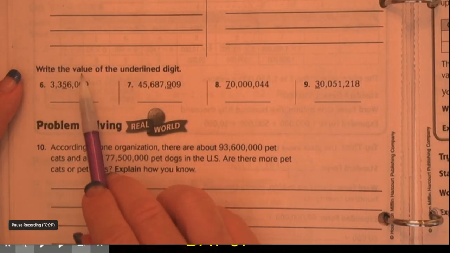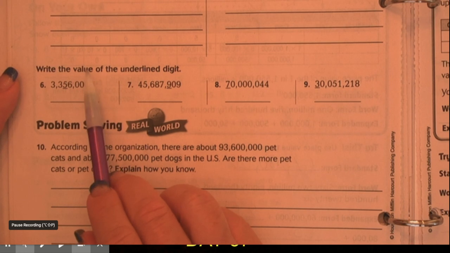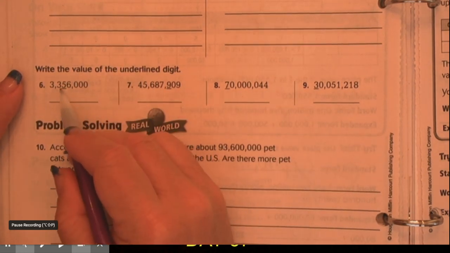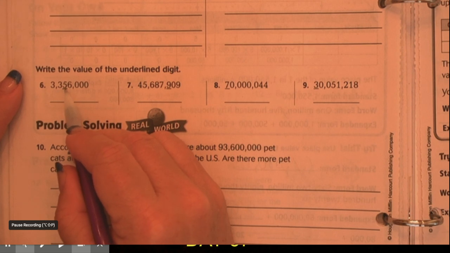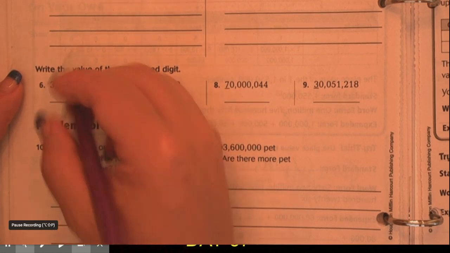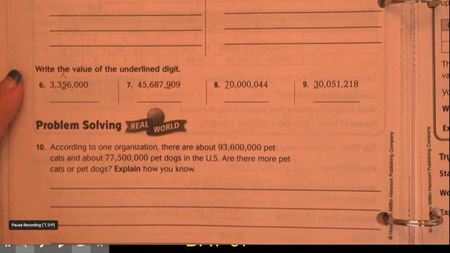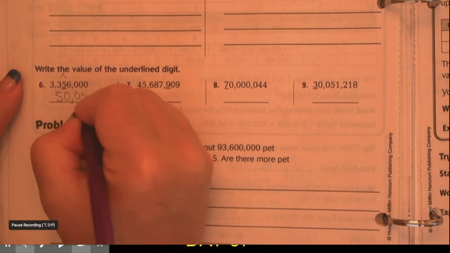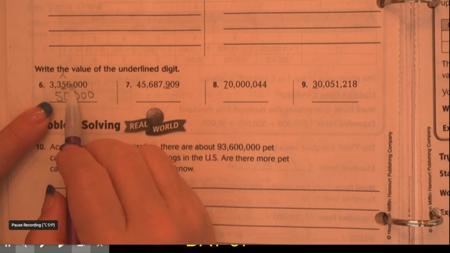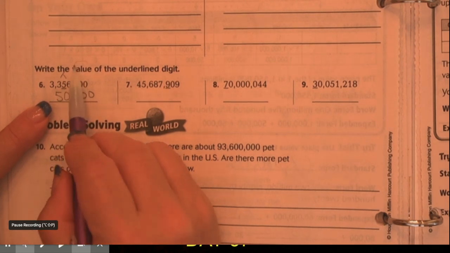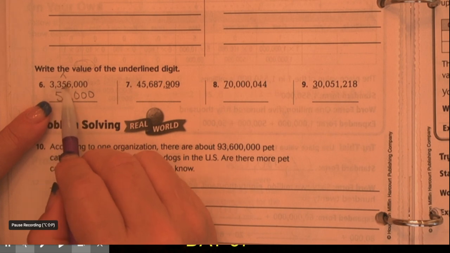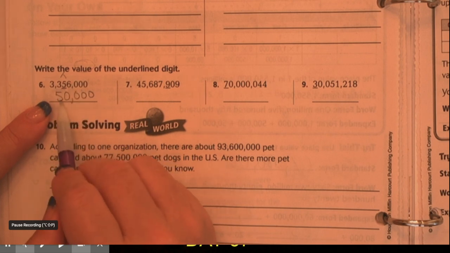And then this section is write the value. It has a digit underlined. So this first one is a 5 underlined. It's not just a regular 5. Is it a 5 tens, a 500, a 5,000? Actually, this is in the 10 thousands place value. So the value of this is 50,000. This is a 50, and then you can see the value if you just think about expanded form. So this is 3,356,000. So this is a 50.